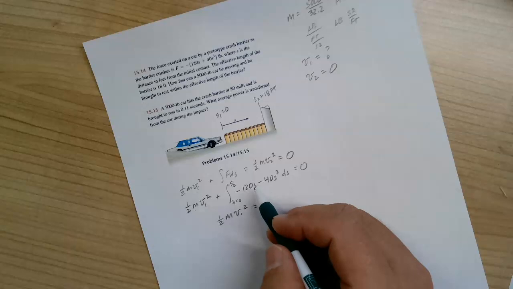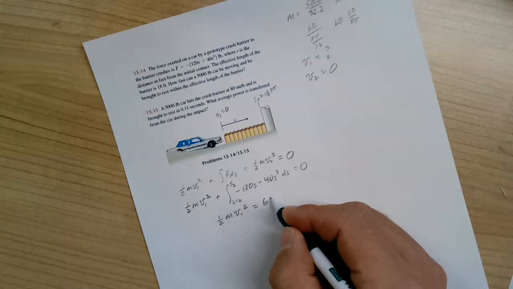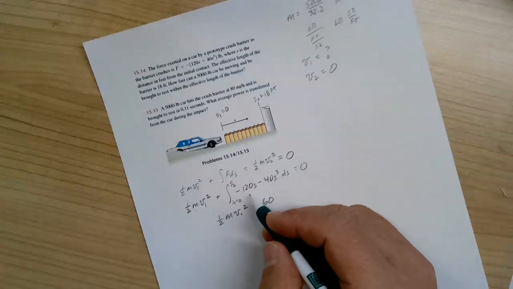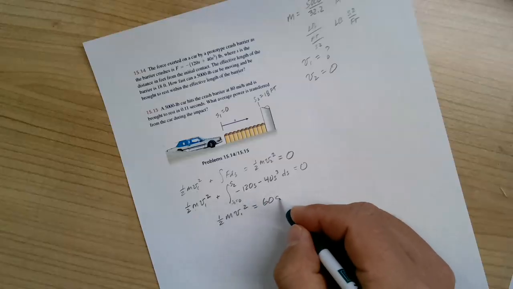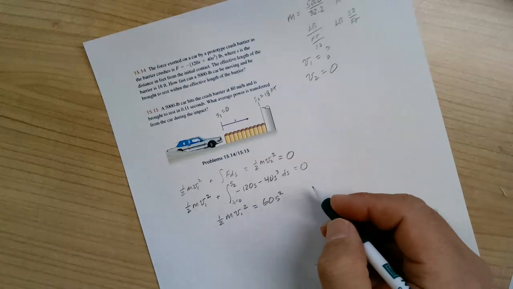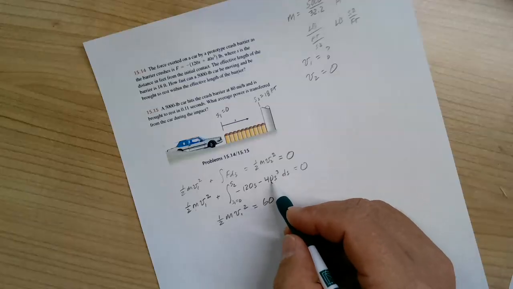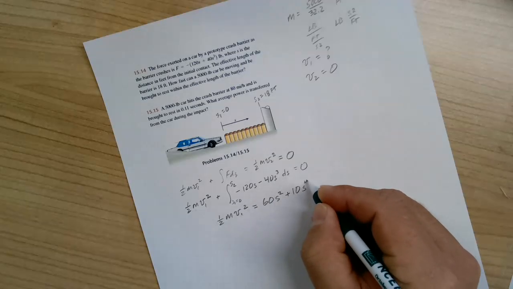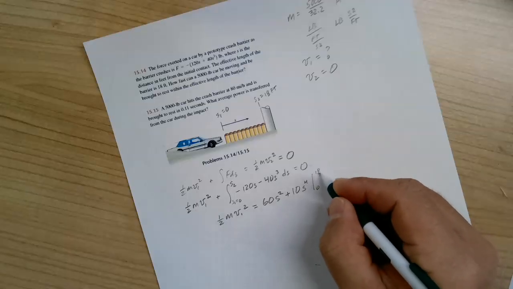This is 120 s squared over 2, so that's 60. Negative 60 becomes positive 60 on the other side. And then this is s to the 4th over 4. So that's going to be minus 10. It's going to become plus 10 s to the 4th. I'm going to evaluate that from 0 to 18.